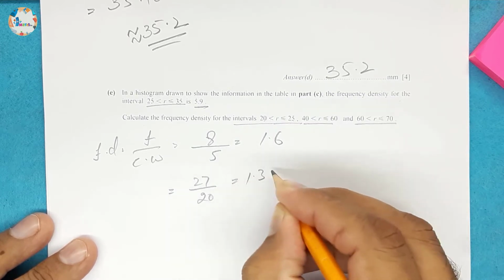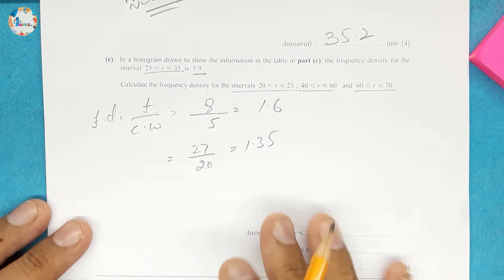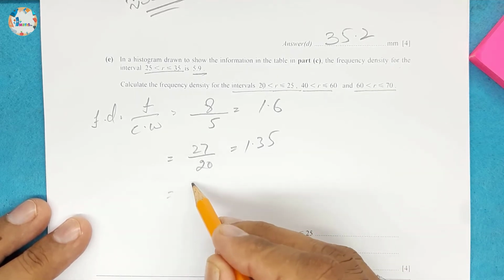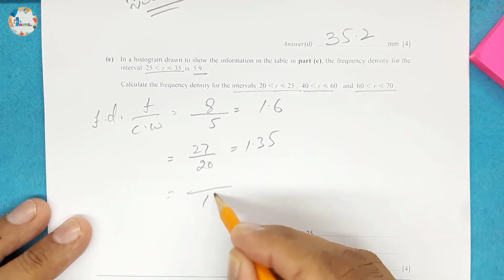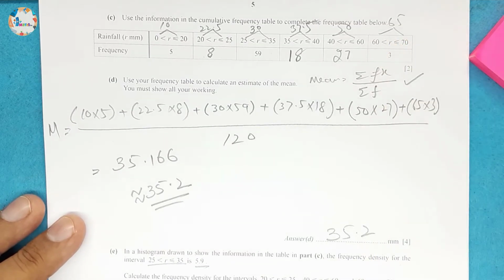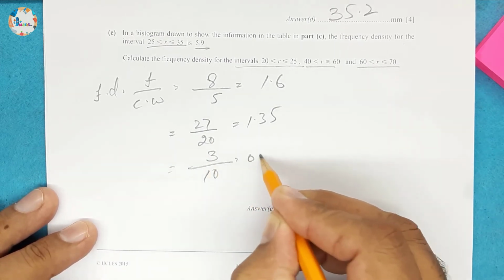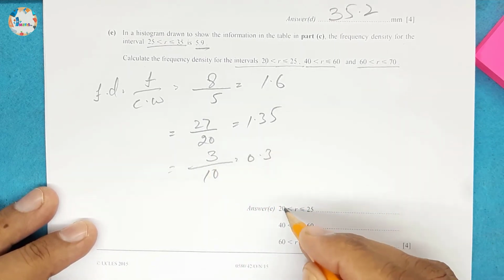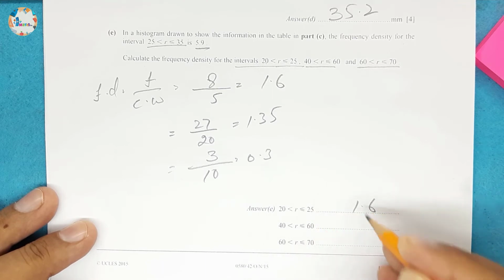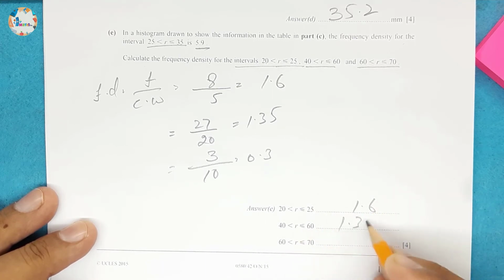And the next value is 60 to 70. The class width will be 10 and the frequency is 3, so 3 over 10 will be 0.3. So 20 to 25 is 1.6, for this range 1.35, and for this one 0.3. This will be our answer.